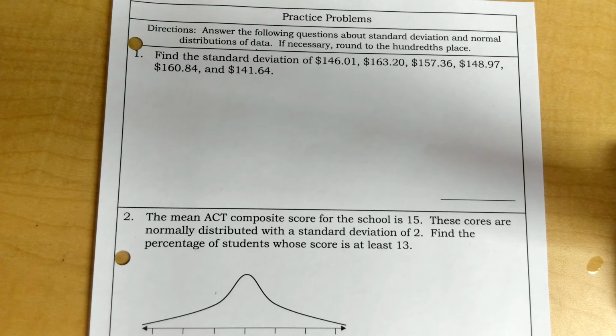Okay, so let's talk through a few questions about standard deviation and normal distributions. We're going to answer the following questions about standard deviation and normal distribution of data, and we are going to round to the hundredths place if we need to. So first question, find the standard deviation of these 6 numbers.